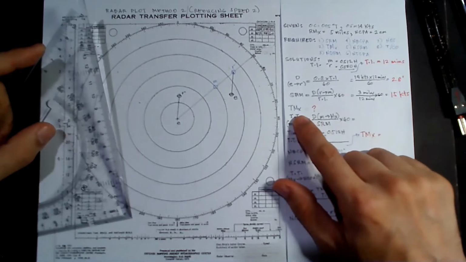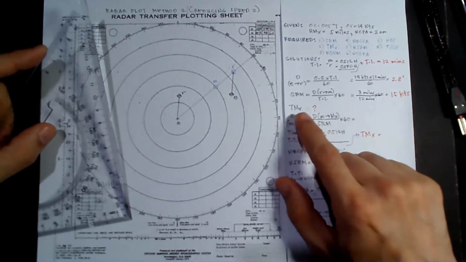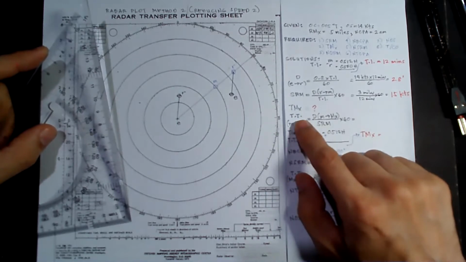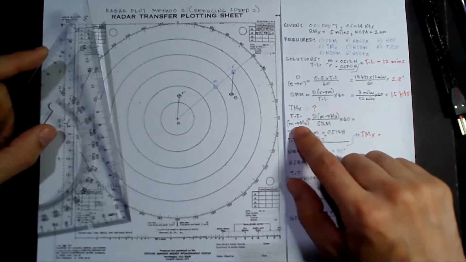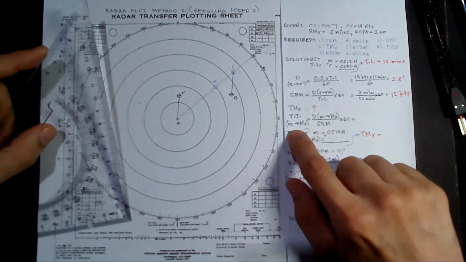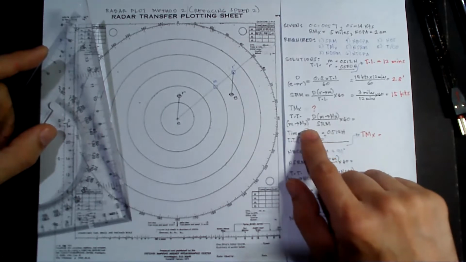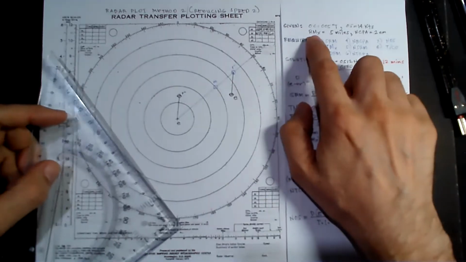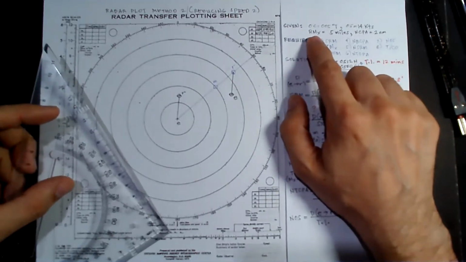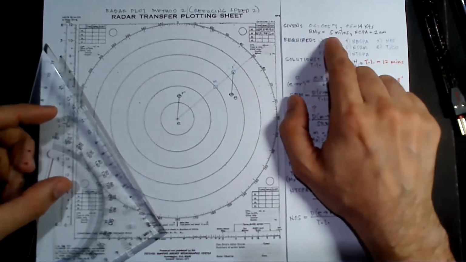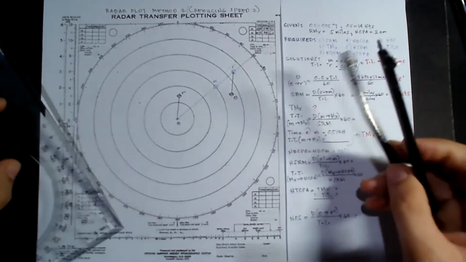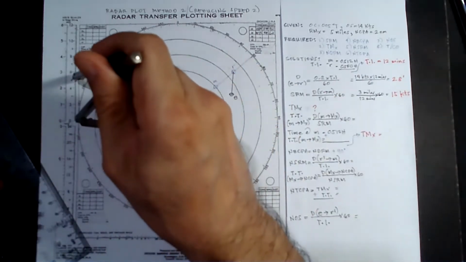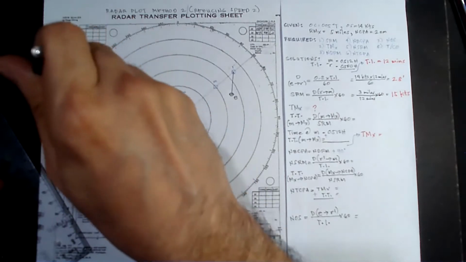Next, to solve for the TMX, we have to measure the travel time, that is from M to MX. But before we proceed to that computation, based on our given, our RMX is 5 miles. So measure 5 miles by using your compass divider.